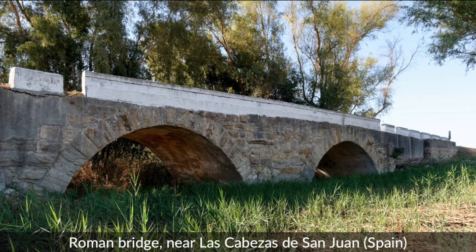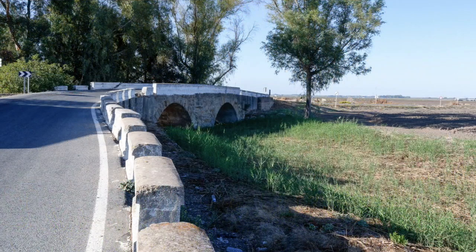Then we have a Roman bridge. This is located near a place, excuse my Spanish pronunciation, Las Cabezas de San Juan in Spain. That bridge is 2,000 some odd years old. Not only is it still standing, it's actually still being used for motor traffic. Okay? The Romans were incredible. They built roads to last. They built bridges to last.